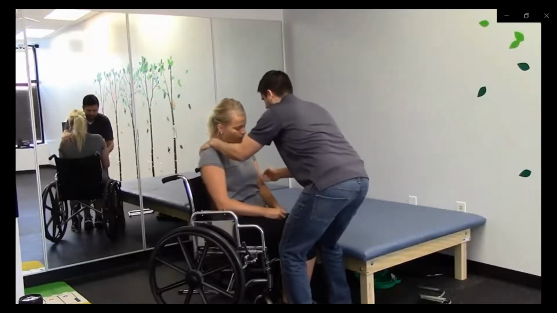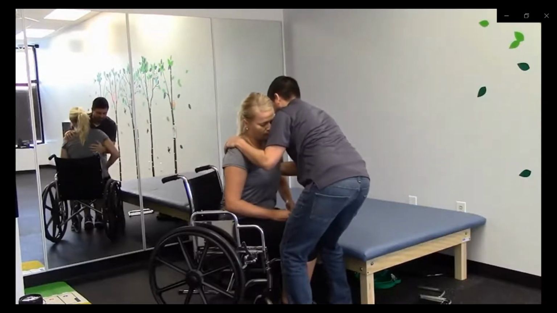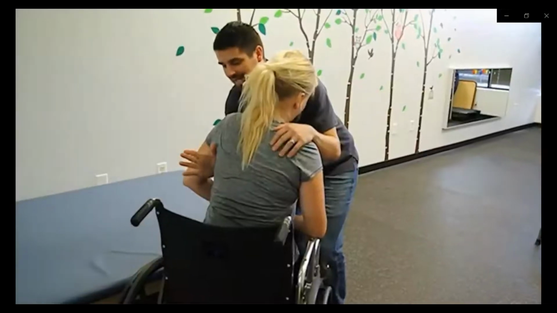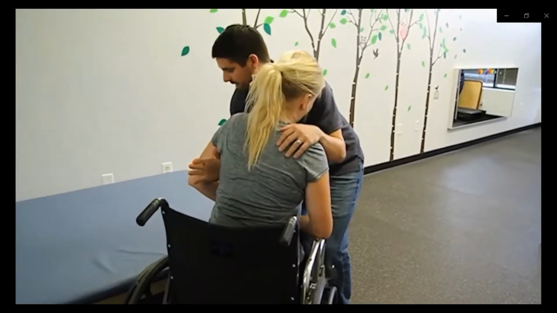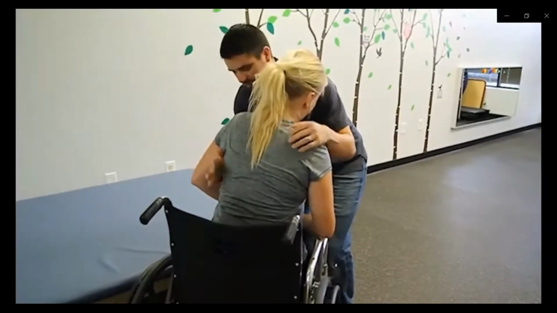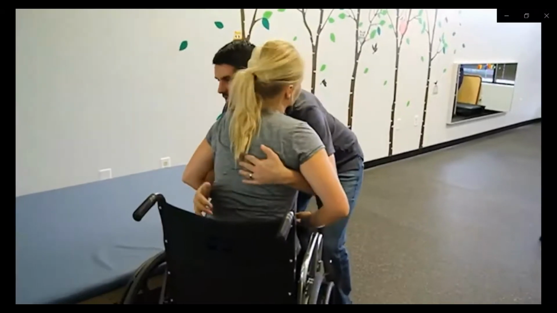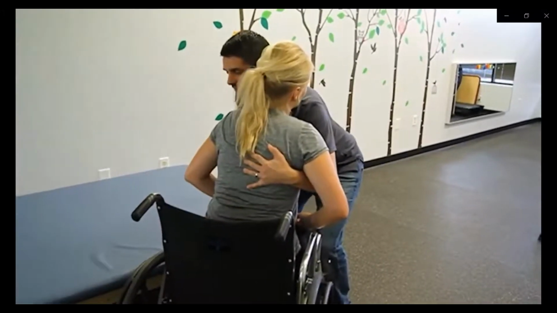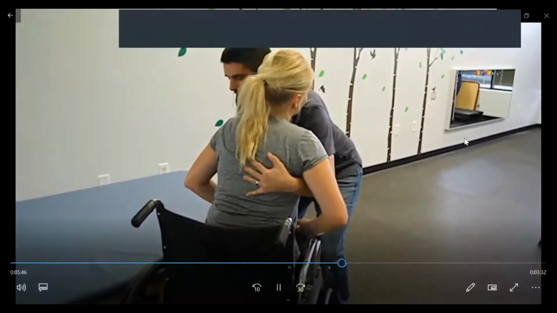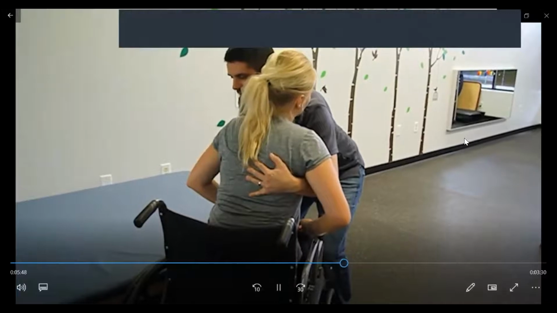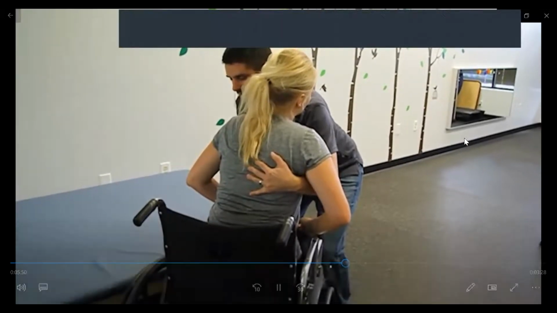So now I'm taking Christy far forward, and I like to be able to see where I'm transferring, so I have my head on her left side. That gives me the ability to see where we're going to be going. So now I'm going to get nice and close, and the first thing that I want to do is check my spine. I don't want a round spine, I want a straight spine, and I'm going to be pivoting on my right heel and my left toes.